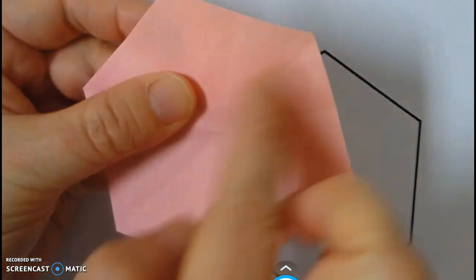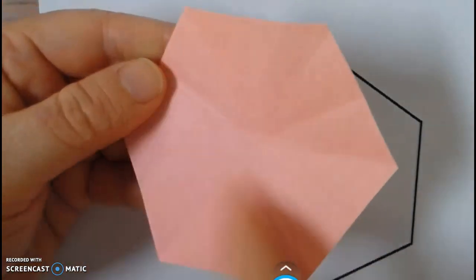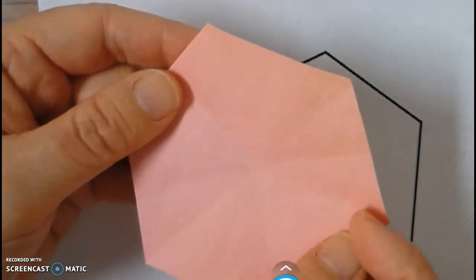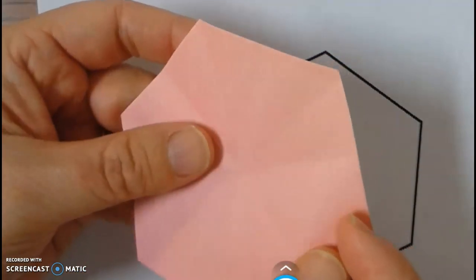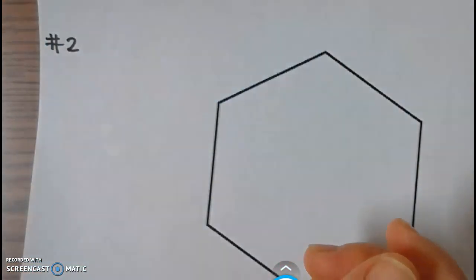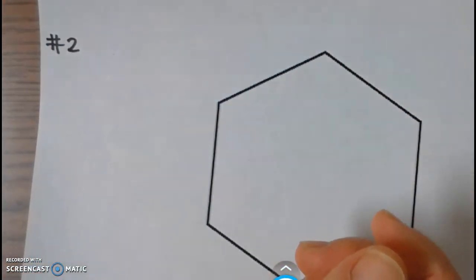So how many different lines do I have? I have 1, 2, 3, 4, 5, 6. I have 6 lines all together. Okay, so again, it's really the number of lines it can create. So you can say that this has 6 different lines of reflection.